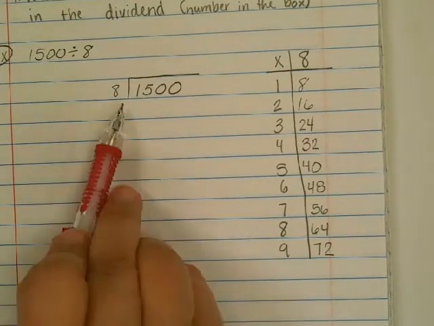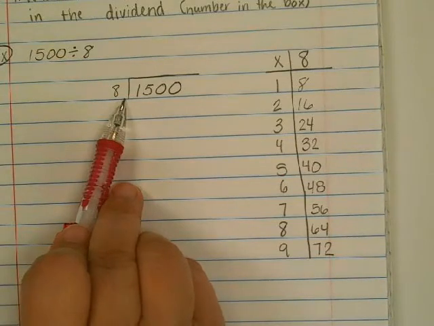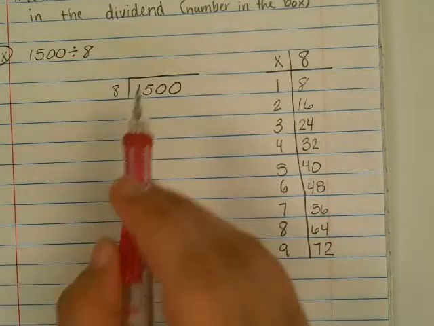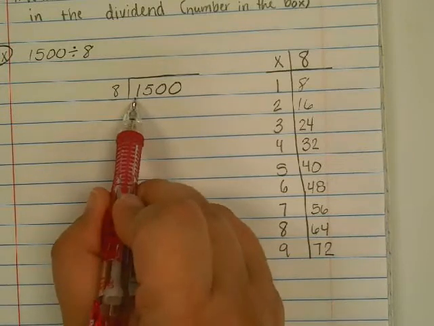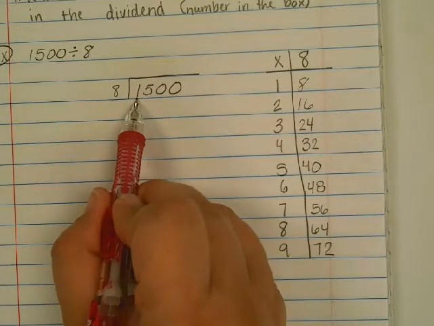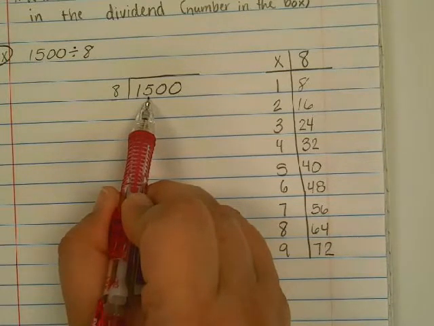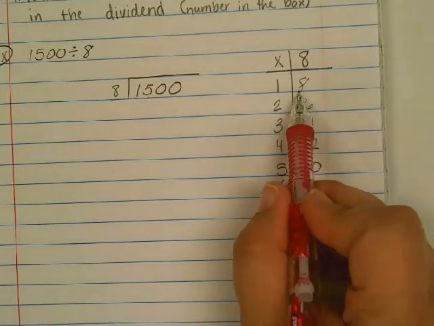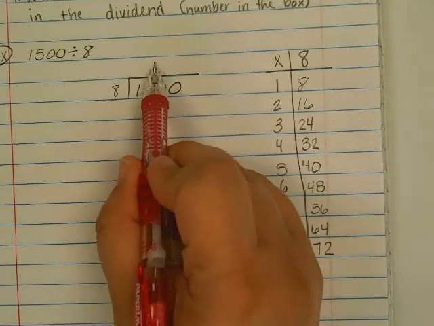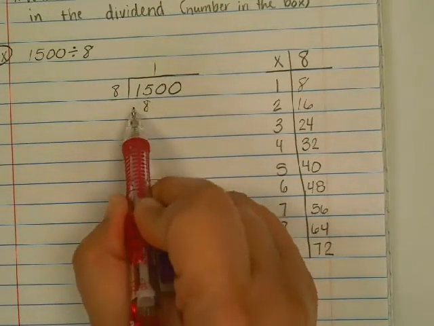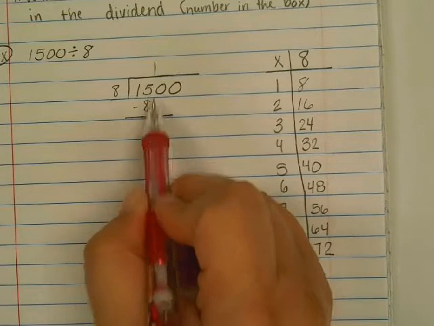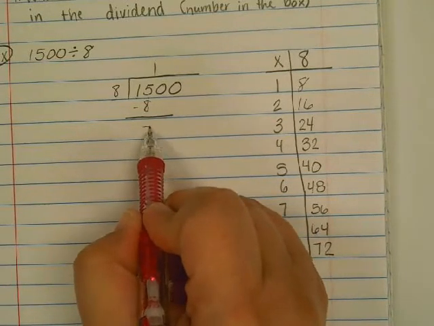Then I'm going to go ahead and work out my division algorithm. Since I have one digit here, I can see that the 1 is smaller than the 8, so I need to go over to the 15. I have to look for a number over here that's close to 15 without going over, and that partner is 1. Subtract 8 from 15. That gives me 7.